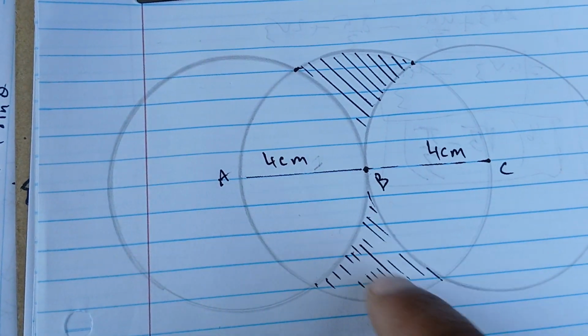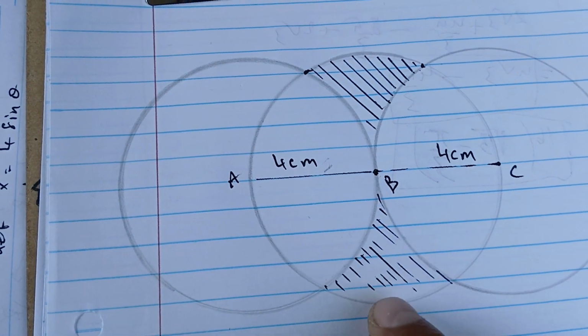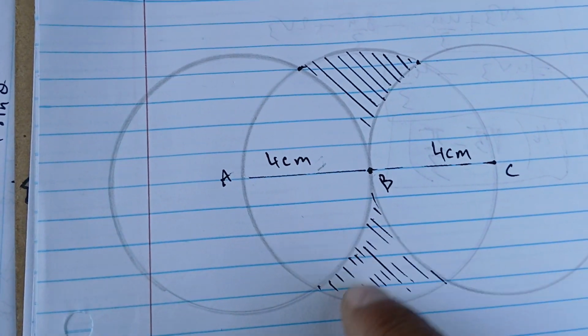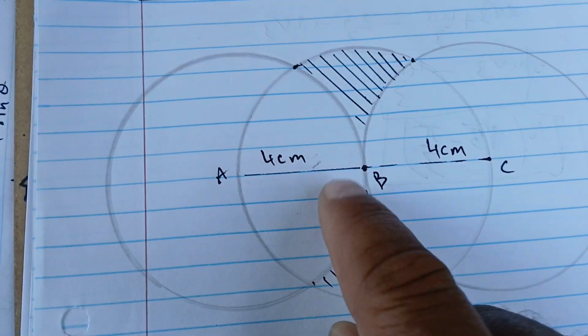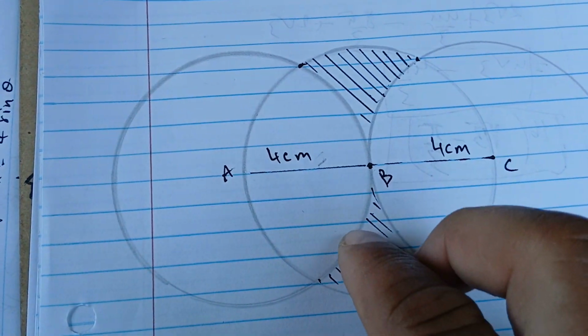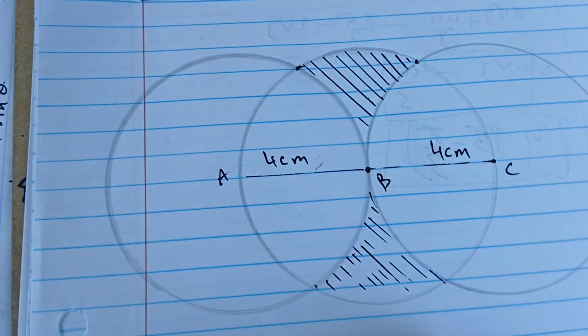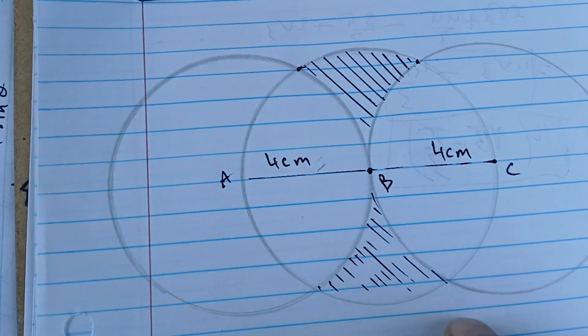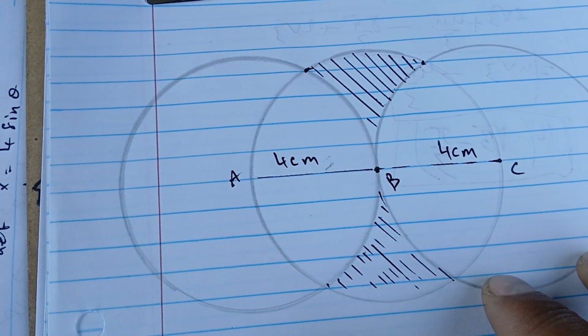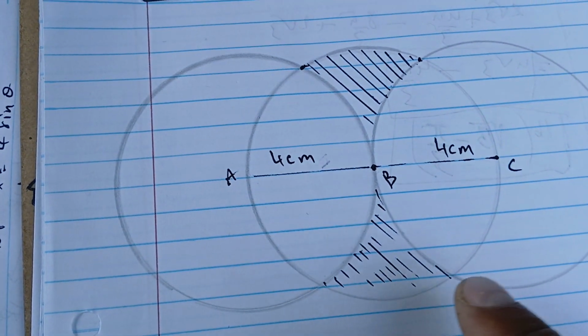And all of them have this shaded area between these two sides.